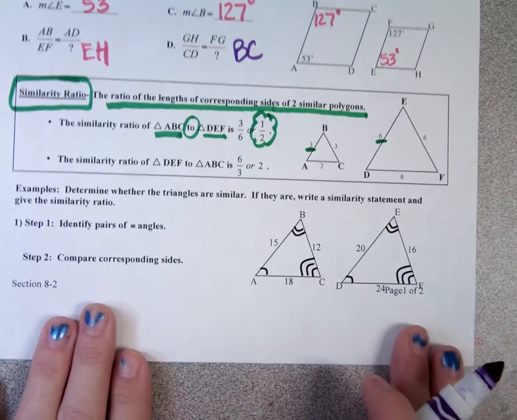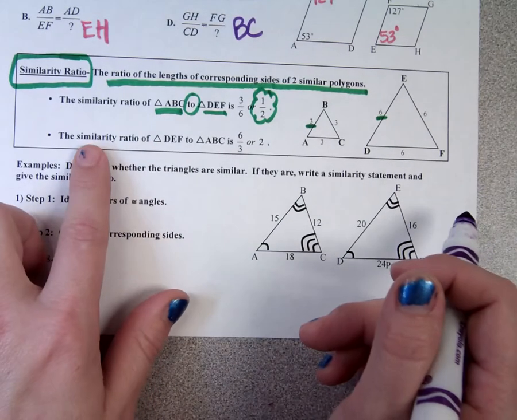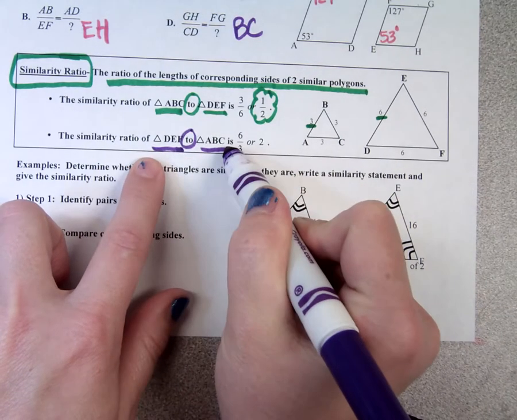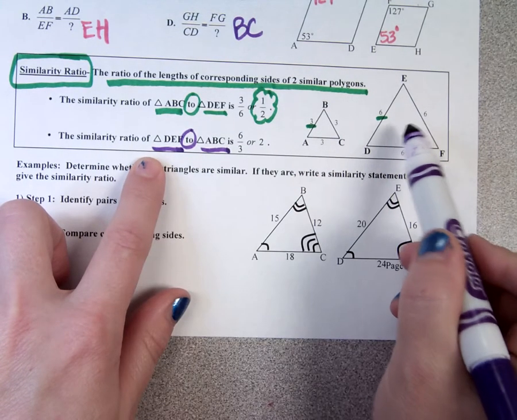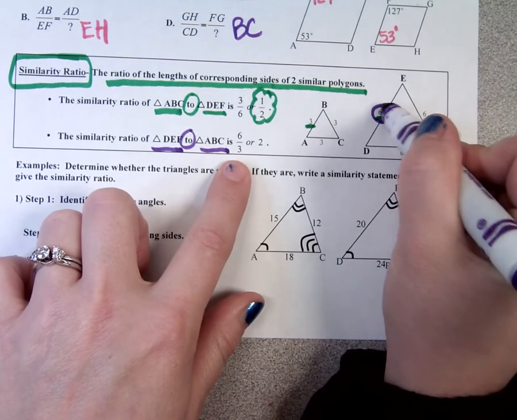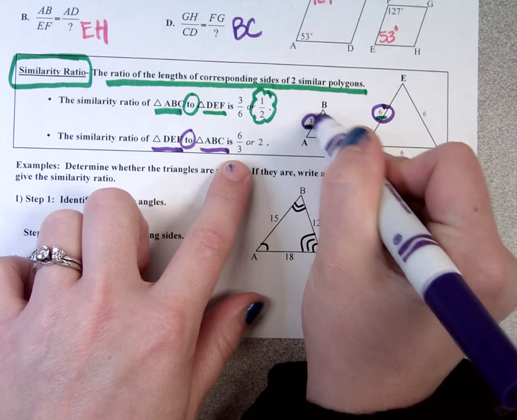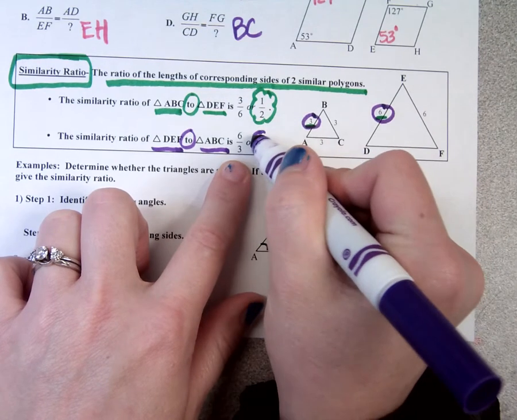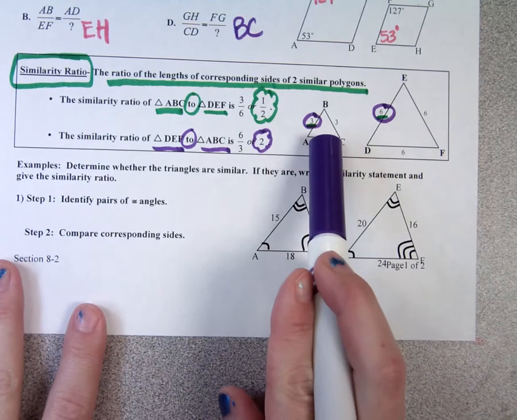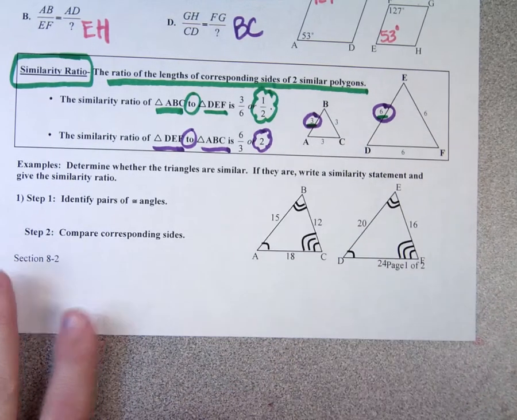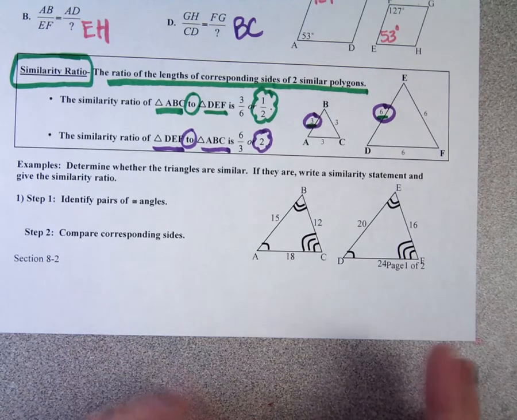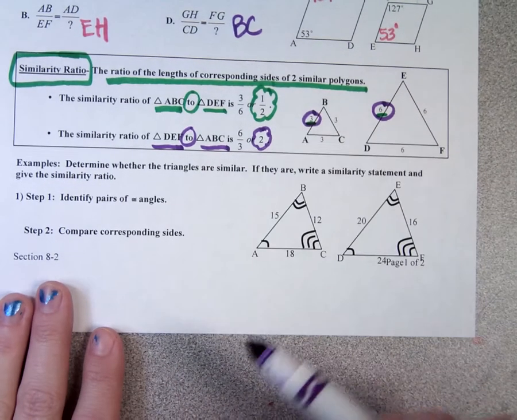But I could go the other way. If I wanted to know the similarity ratio of triangle DEF to triangle ABC, so this time going from DEF to ABC, this time I would put the 6 on top and compare it to the 3 on bottom, and I'd get a similarity ratio of 2. So the similarity ratio can either be from the left picture to the right or the right picture to the left. It kind of just depends on what it asks for. And if it doesn't specifically say, then I could put either 1/2 or 2.